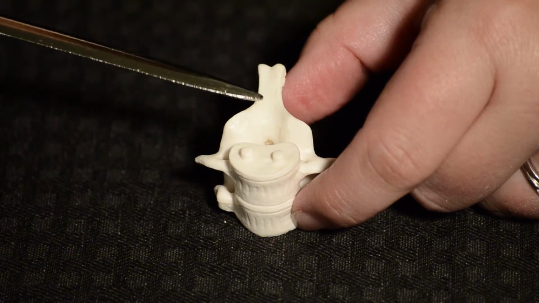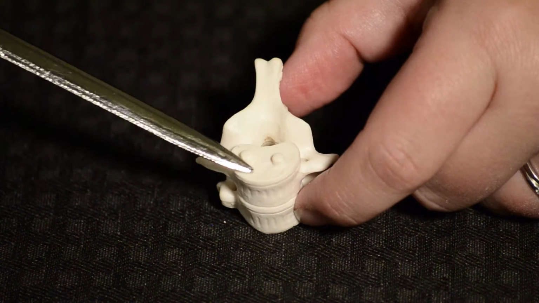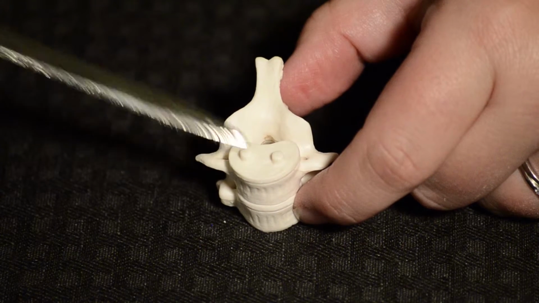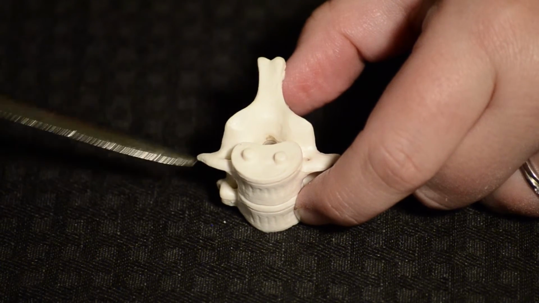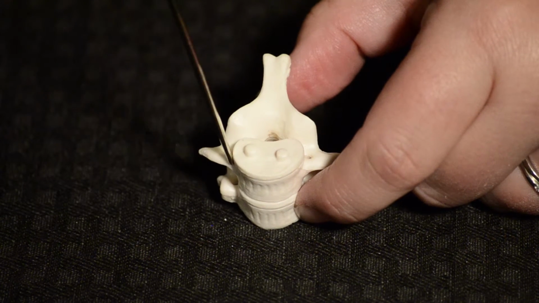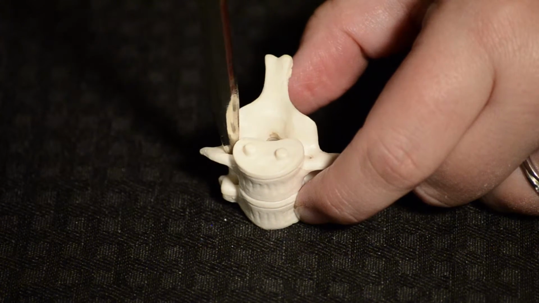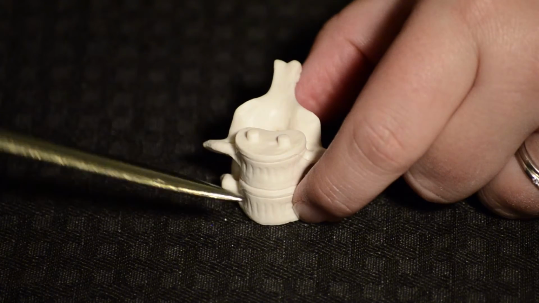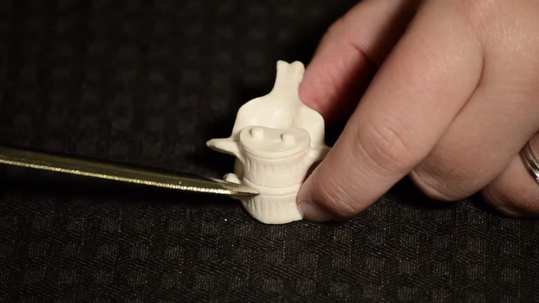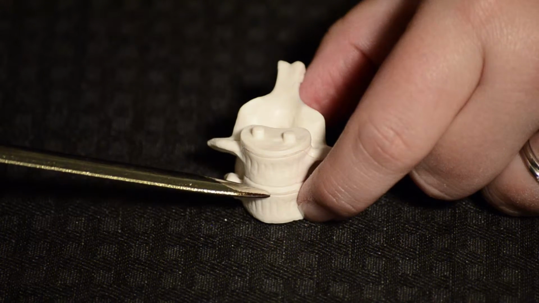Alright, here are the parts of the vertebra. This is the body of the vertebra. This is the spinous process, the transverse process, transverse foramen, the intervertebral foramen, and right here we have the intervertebral disc.